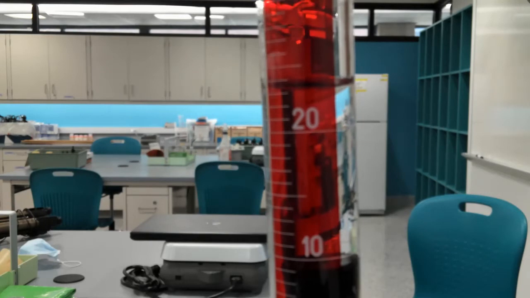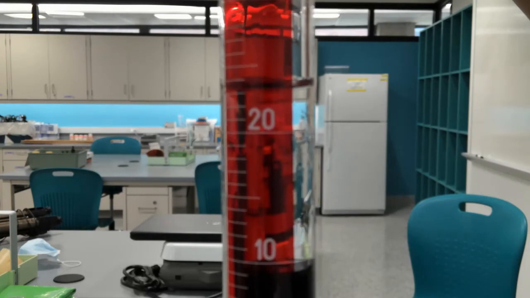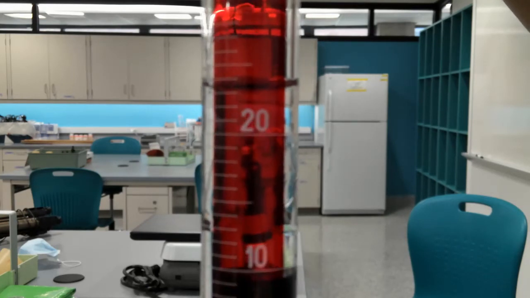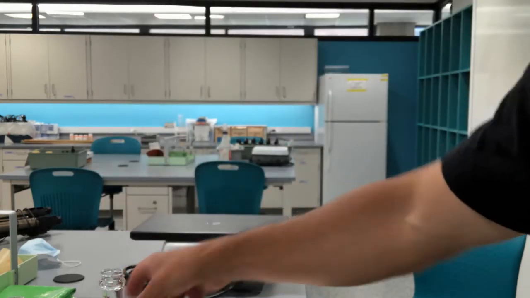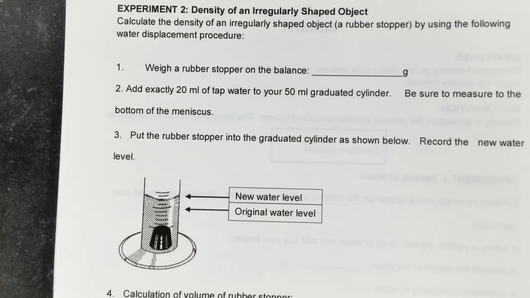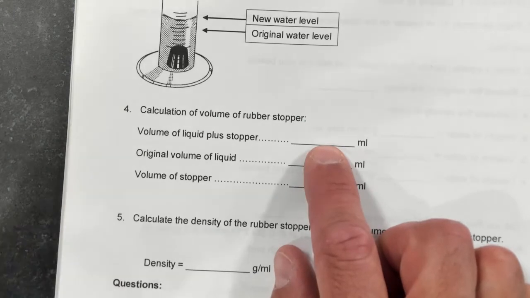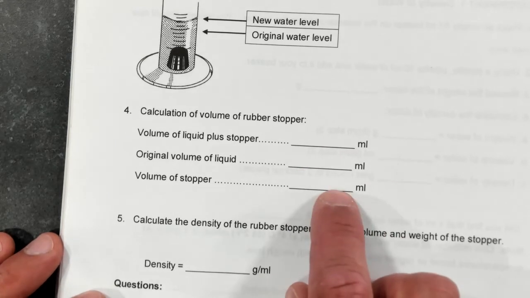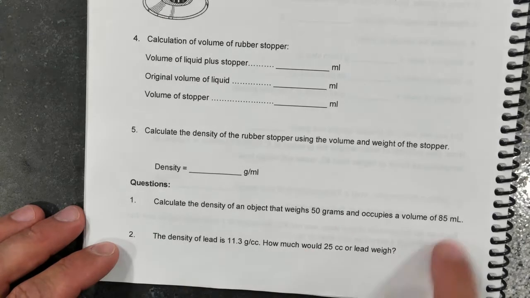So this is the volume of water after the stopper was added there. Okay. Each tick represents 1 milliliter. So from 20 you go up. So again, the mass of the stopper goes here. The volume of liquid after the stopper was thrown in the water goes here. Original volume is 20 mils. The volume of the stopper is the difference between the two. So you have to calculate the density of the stopper, as well as perform these two tasks.